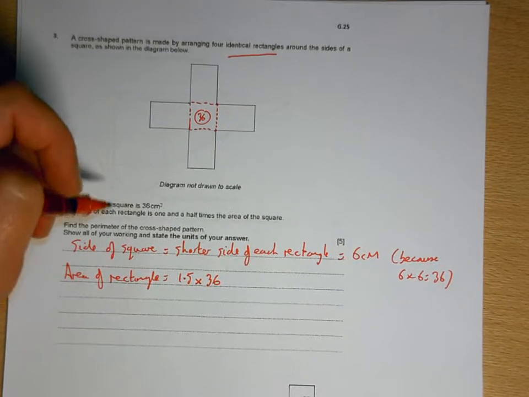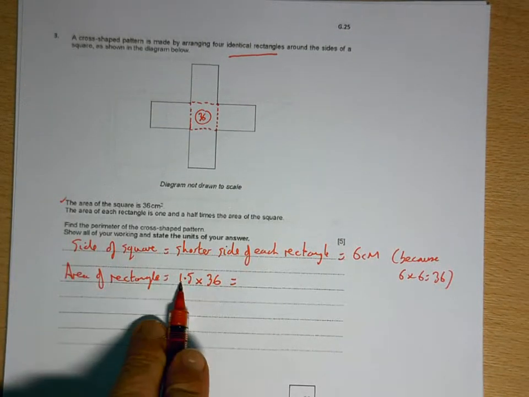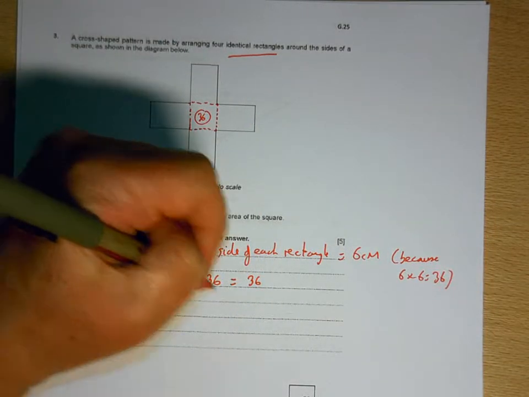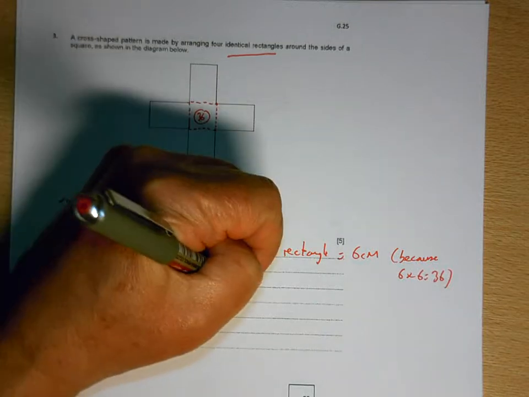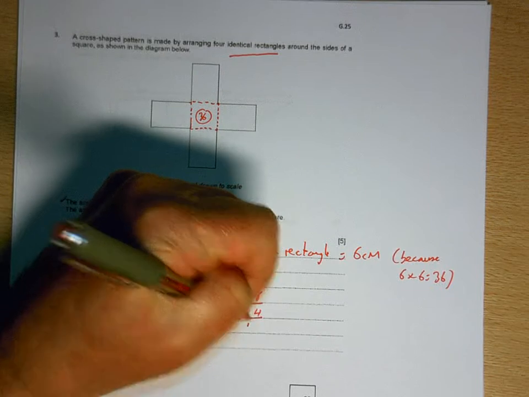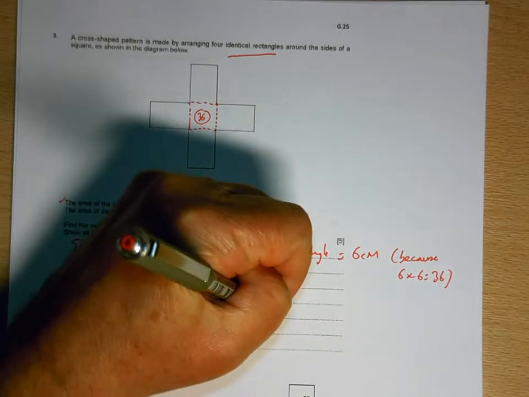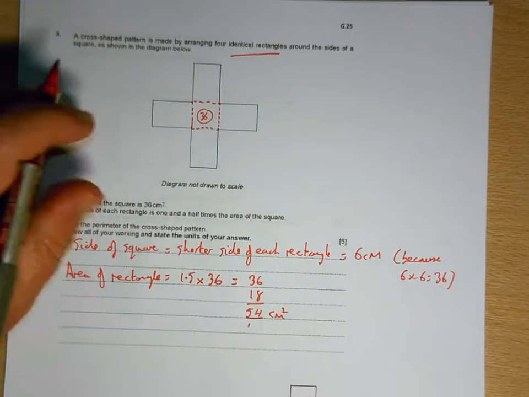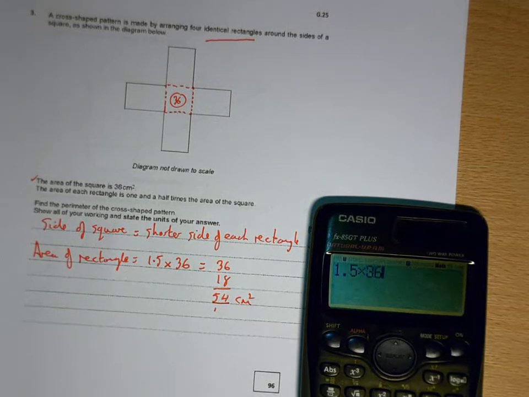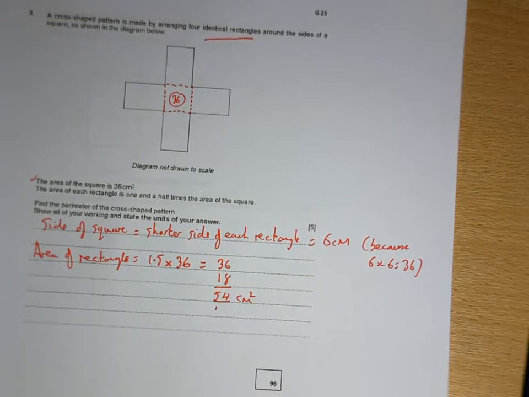So if we're assuming that it's not allowed, 1.5 times 36 is 1 lot of 36 plus a half of it again, which is 18. So 8 and 6 is 14, 3, 4, 5. So the area of each rectangle is 54 square centimetres. Now if you were allowed to use a calculator, you'd have just done 1.5 times 36, which is 54. But you need to be able to deal with that without.